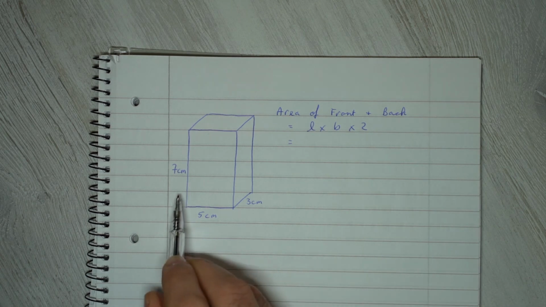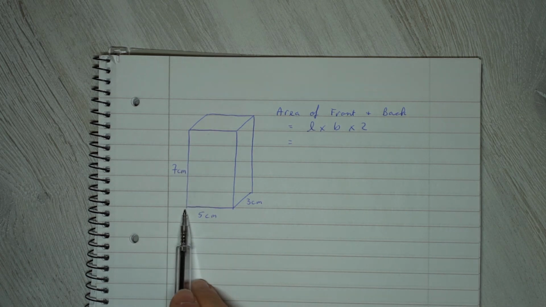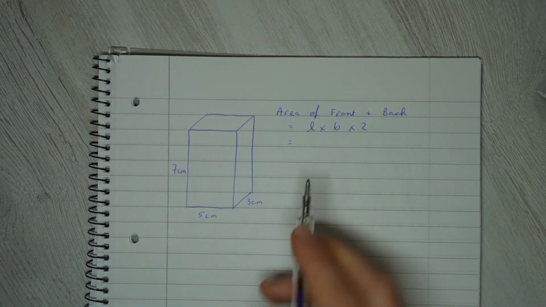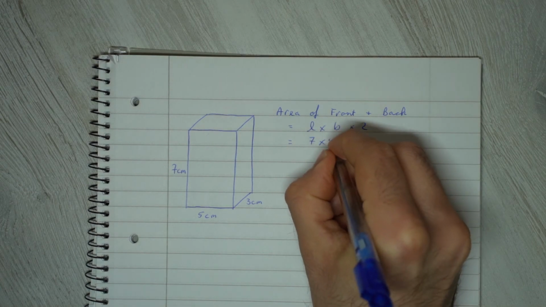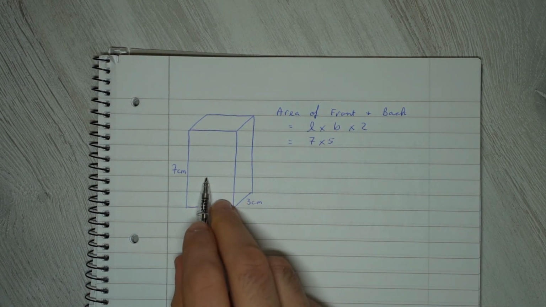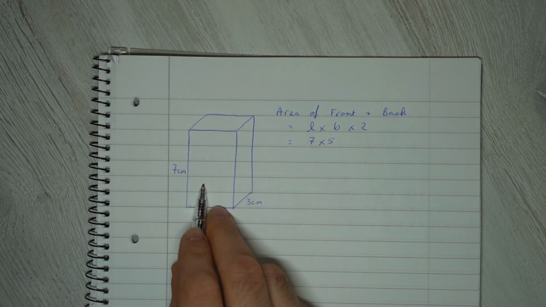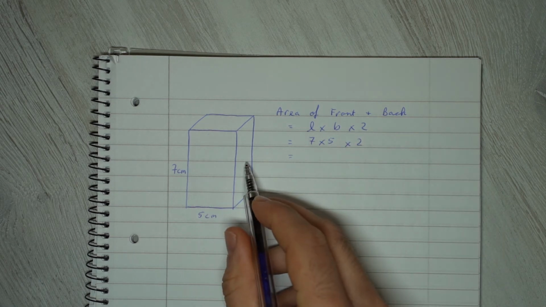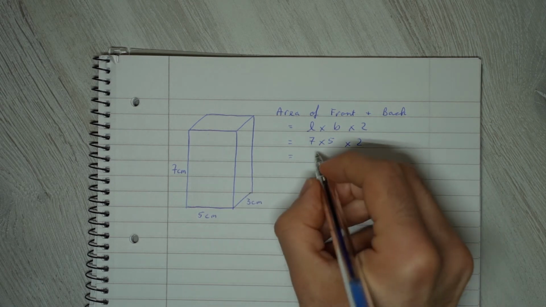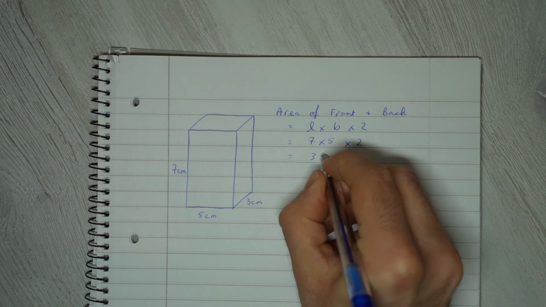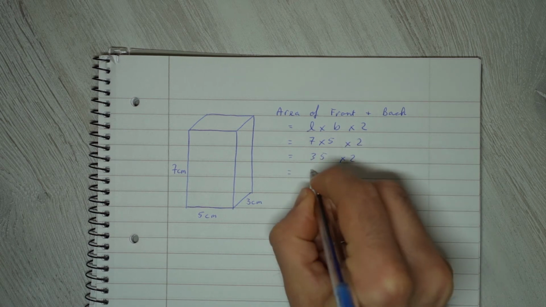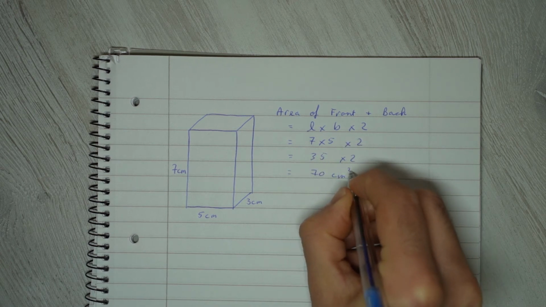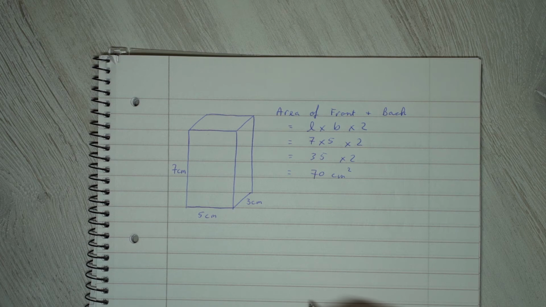So the length is 7 and breadth is 5. So 7 times 5. That is the area of the front. I'm going to multiply that by 2 so that I can also find the area of the back. So 7 times 5 is 35, 35 times 2, which is equal to 70 centimeters squared.